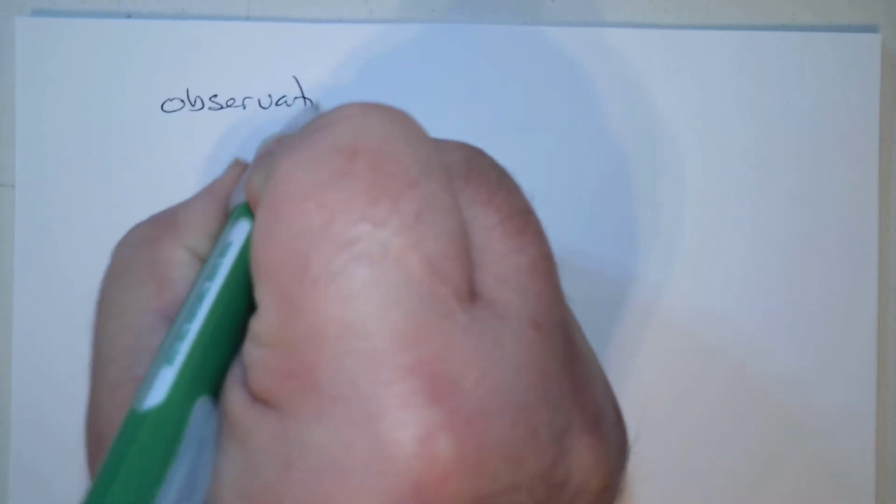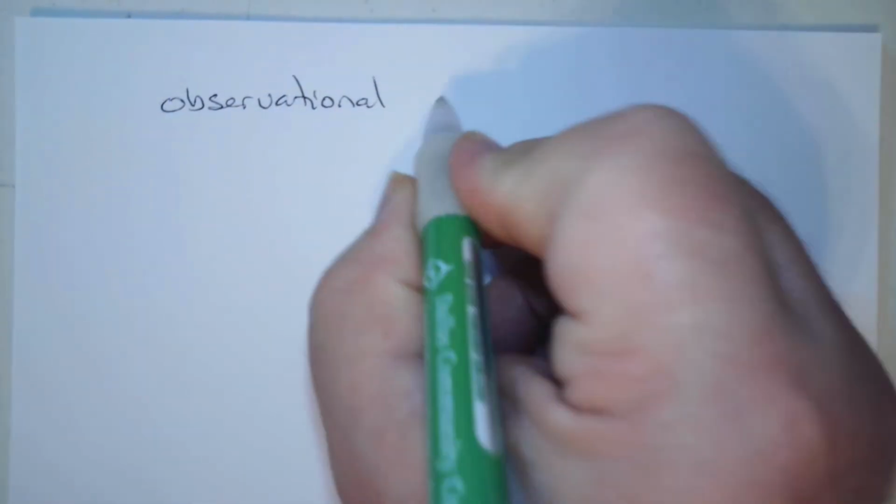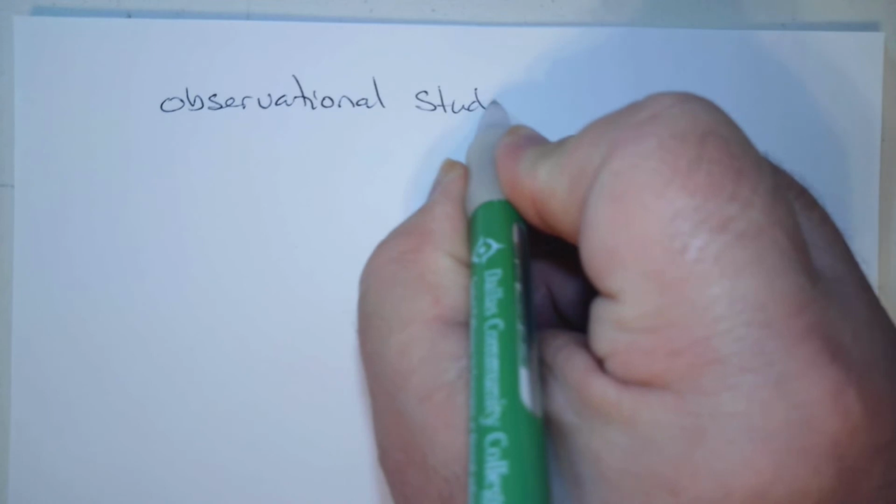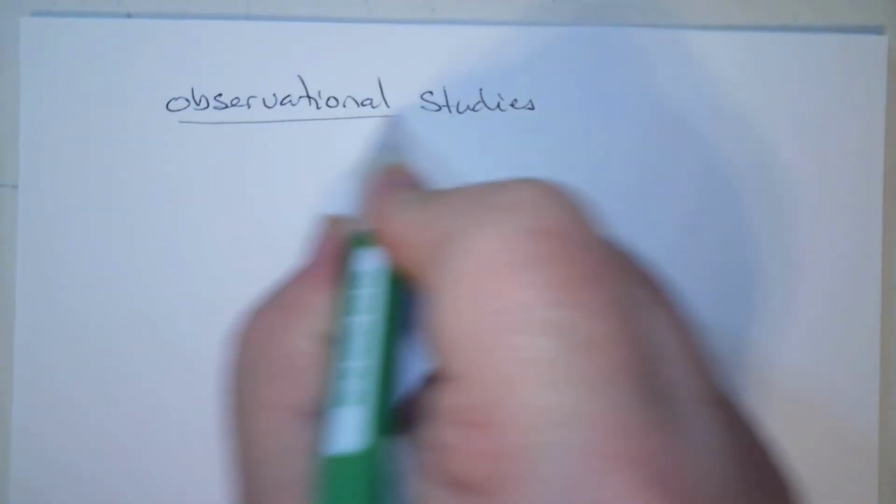All right, let's do the first look at observational studies. All right, in statistics, there are two types of studies you can do. One of them is quantitative.